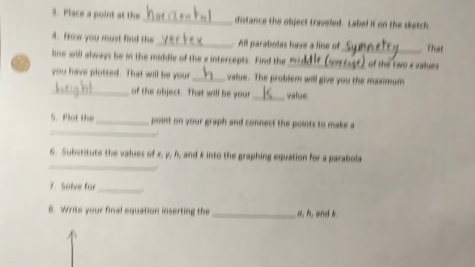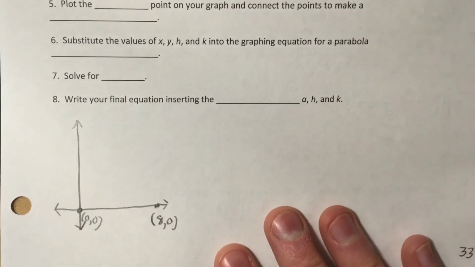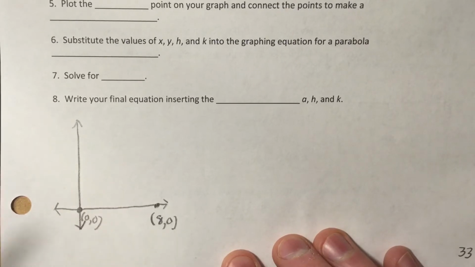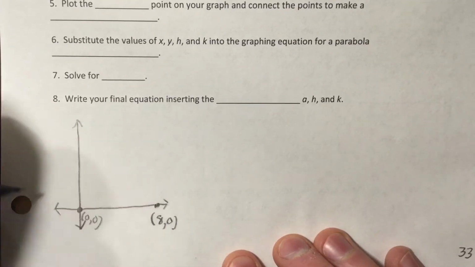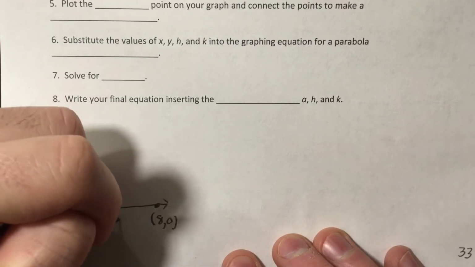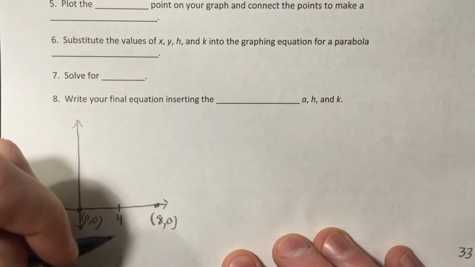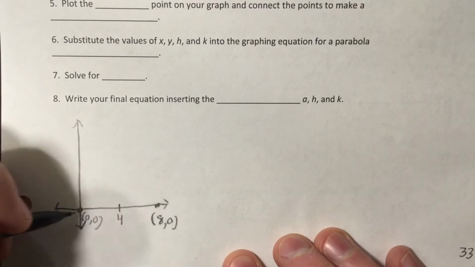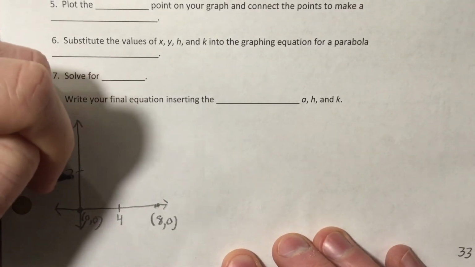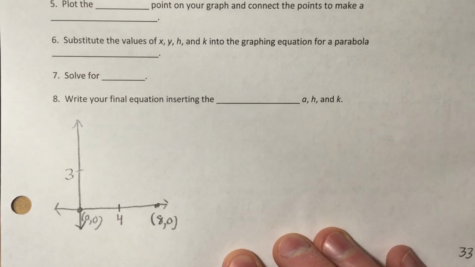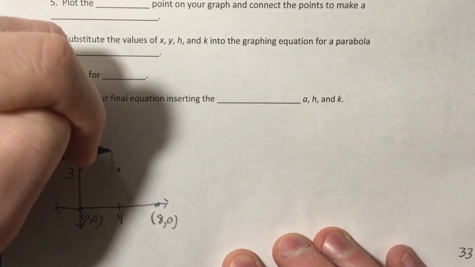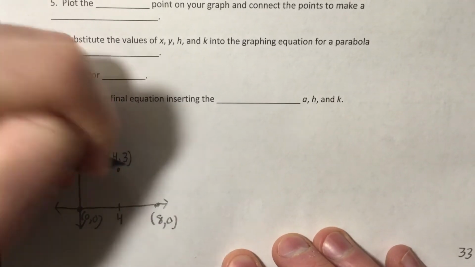Okay, so we're finding our vertex. Our rabbit has x-intercepts of 0 and 8. So the middle of 0 and 8, or the average, 8 plus 0 divided by 2, is 4. So 4 is our h value. That's how far we go over. And the problem told us we were getting 3 feet high at the highest. So we go over 4, up 3. This is the point 4, 3.